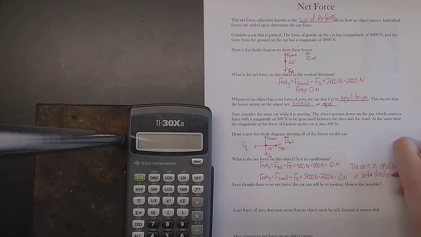Now this might be a little bit confusing because of what we said about the car when we went to do this first free body diagram, or the second free body diagram, I should say. We said consider the car while it is moving. And for some people, this raises alarm bells. They see that it's in equilibrium, they see that there's no net force on the object in any direction, and they automatically think that it must be at rest. But I am telling you right now that the car is moving.